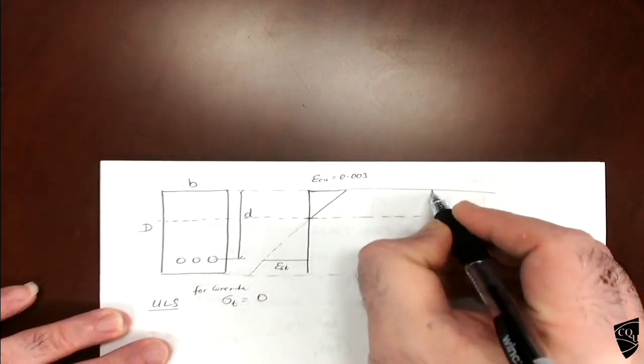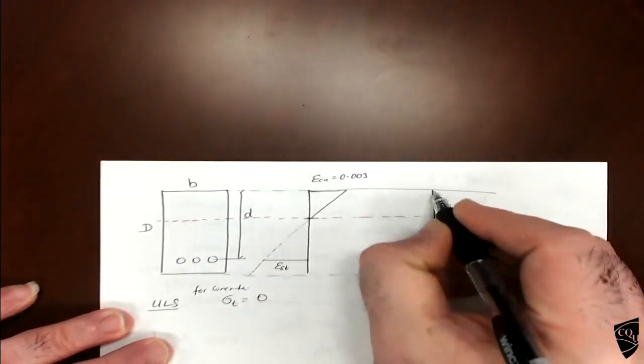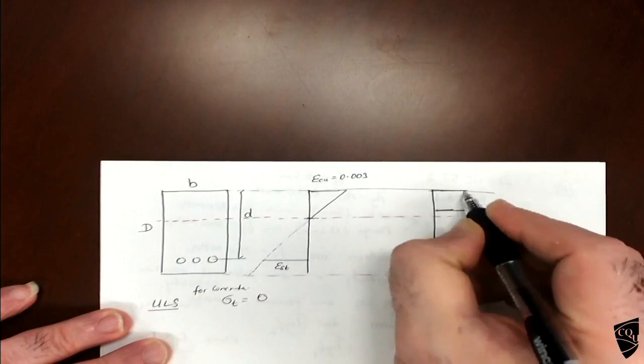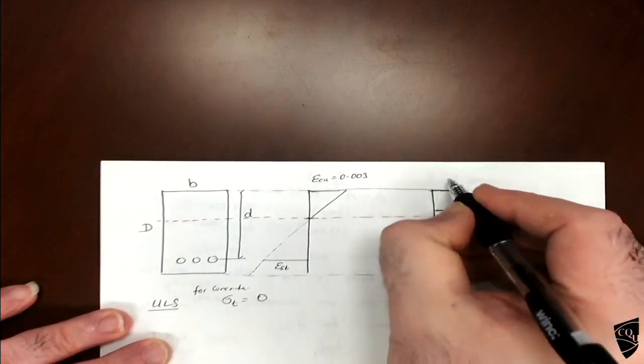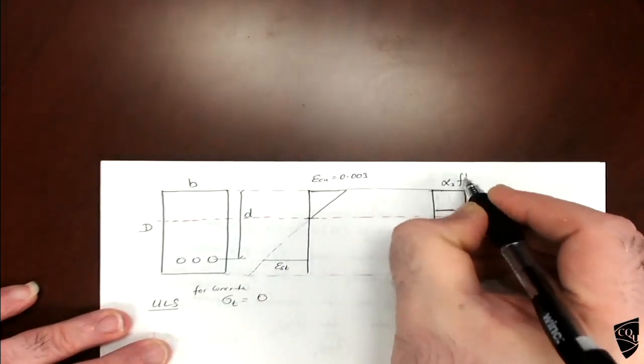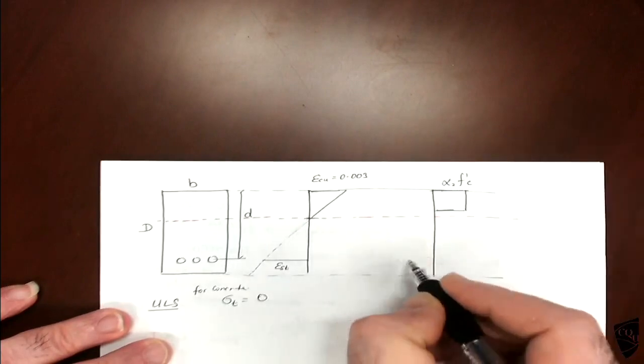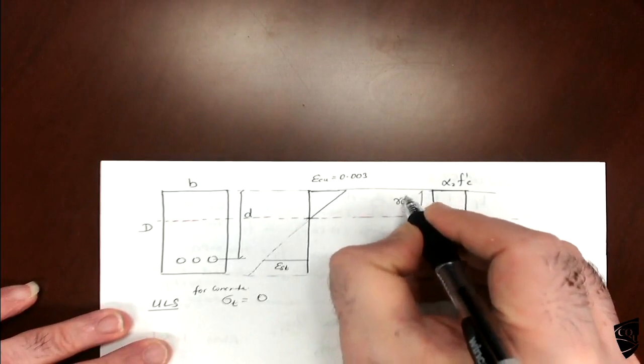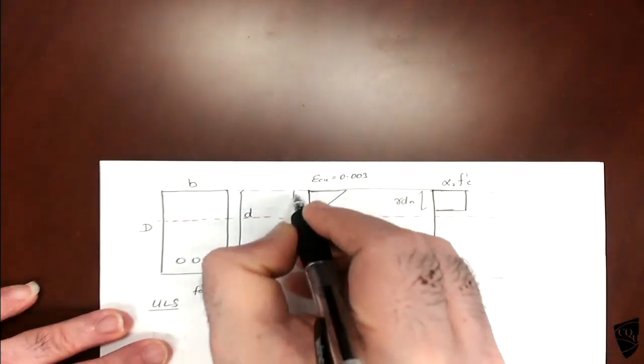Then we use the approximate rectangle, so this is alpha 2 f'c and this is gamma dn. dn is the depth of the neutral axis.